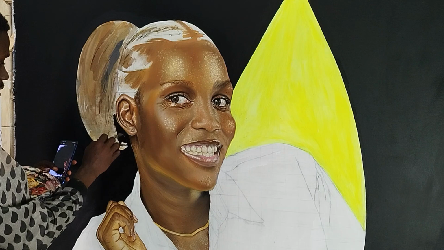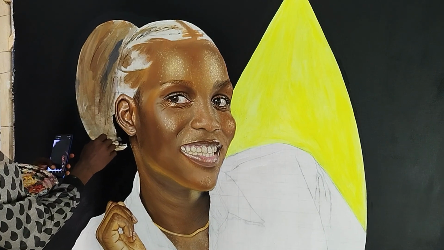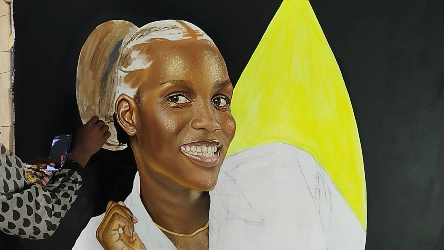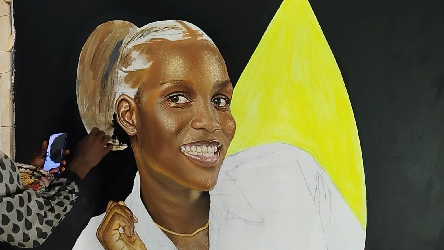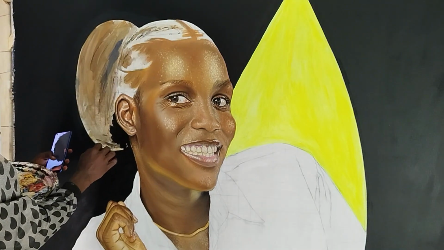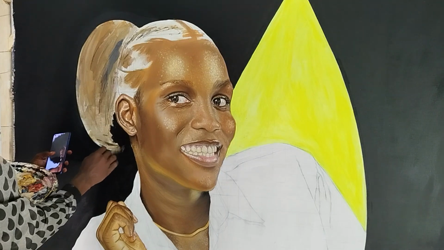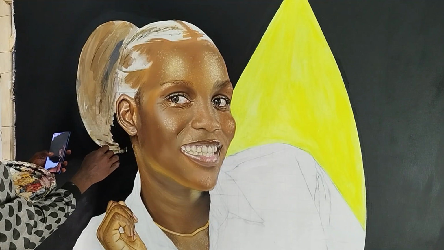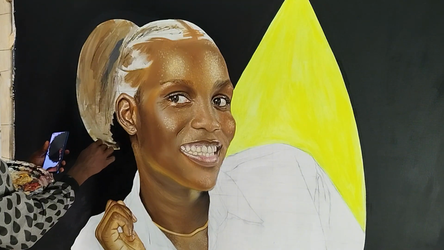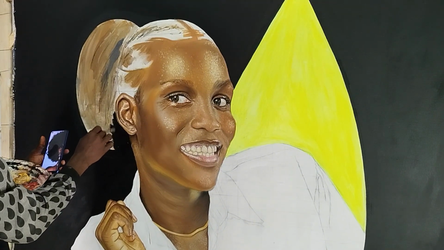But however, the first thing we want to do is to paint out the shades, the darker areas of our reference.